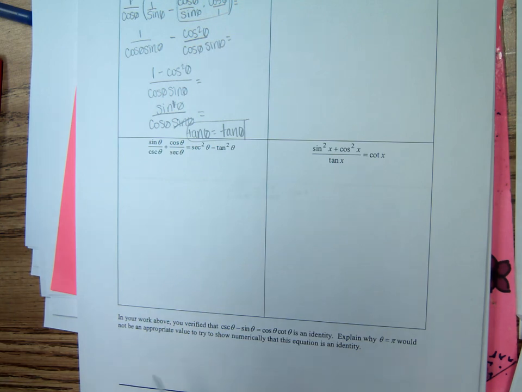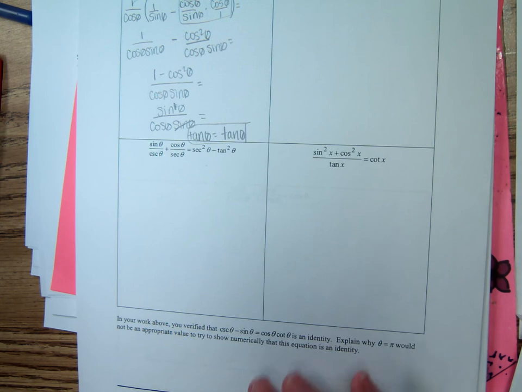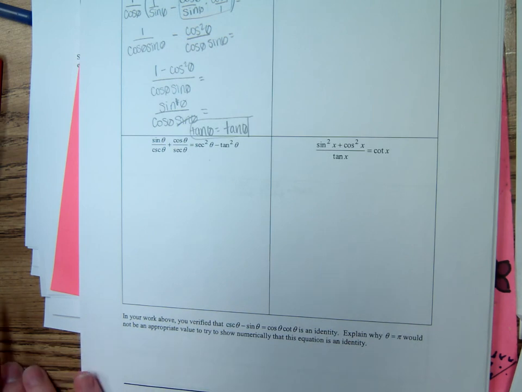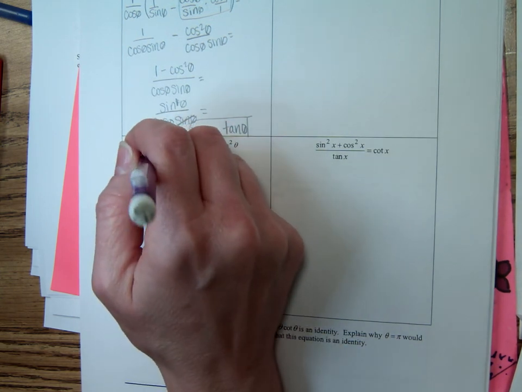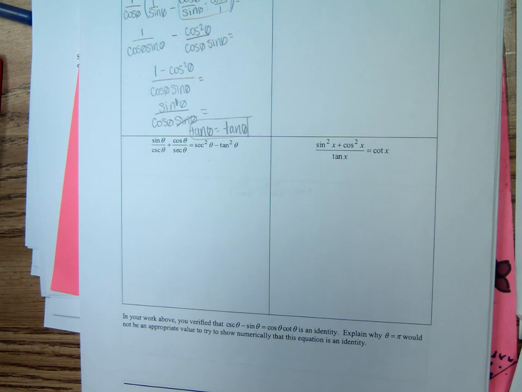All right, let's skip this one. Let's do this one. This one's a little bit uglier. See if you can start it without me, and then we'll work on it. Which side do you start on? The left? Okay.